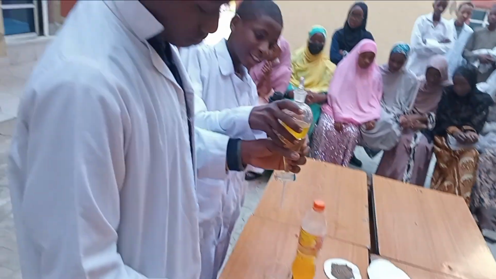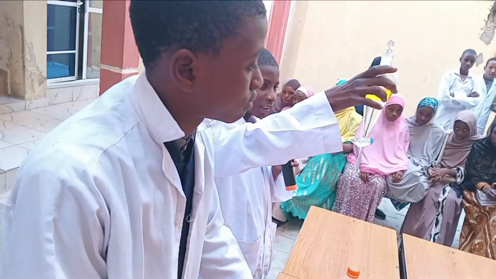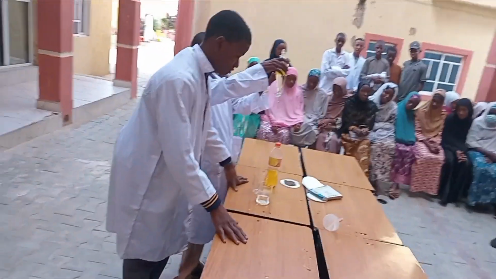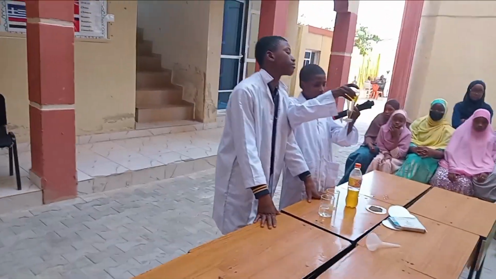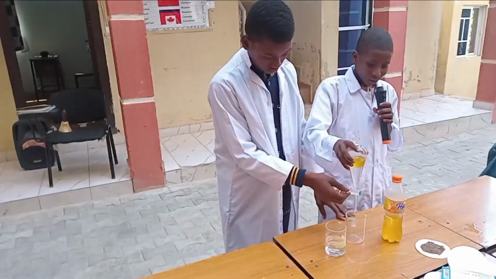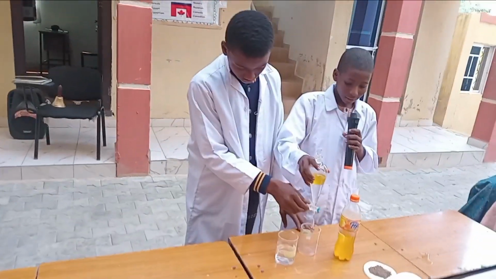As you can see, these two liquids have not mixed because the water is denser than the oil, so the oil goes up and the water remains down. Now we are going to separate it inside this funnel, dropping the water and leaving the oil inside.